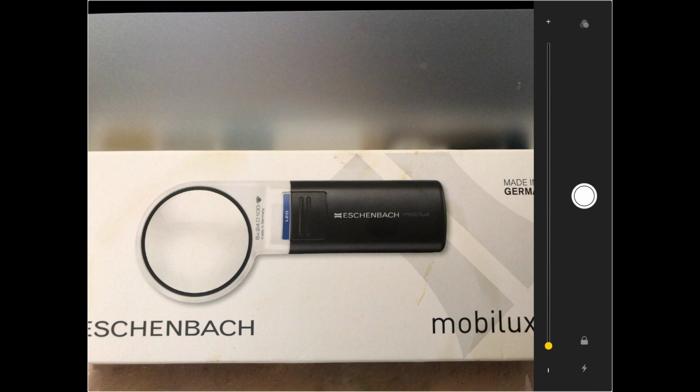If you pay attention to the right hand side of the screen, there is a little shutter button. You can take a snapshot of an image once you've got it centered up and magnified the way that is easier for you to read. And then there's a slider that goes from top to bottom. You select the slider with your finger.